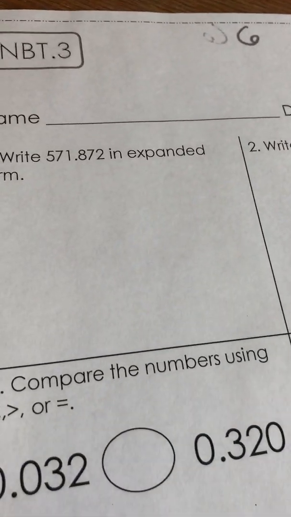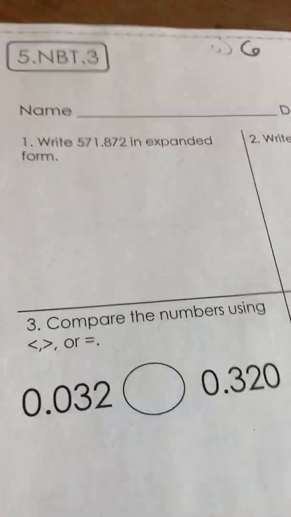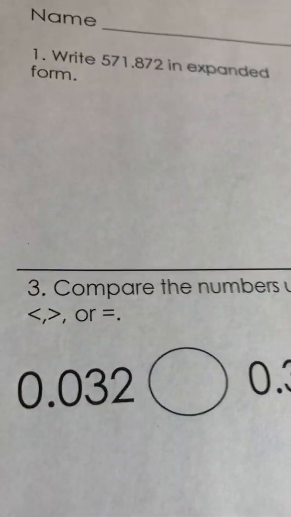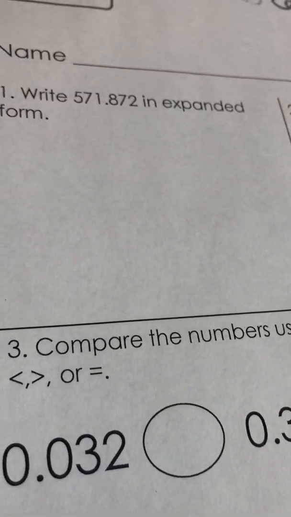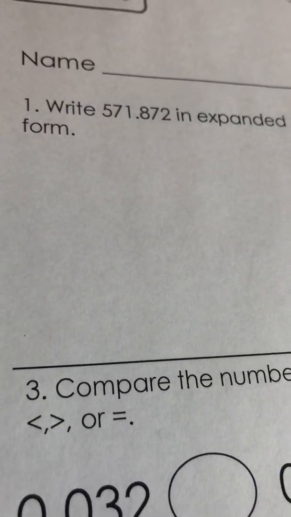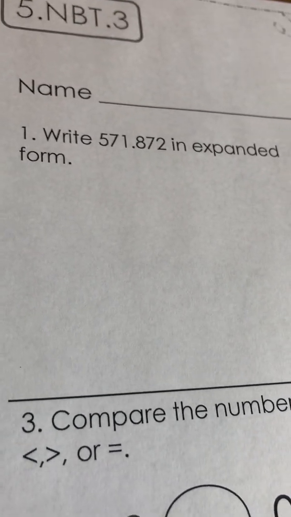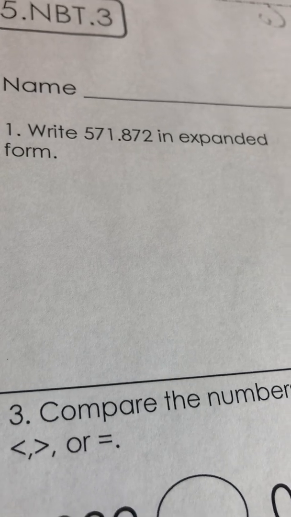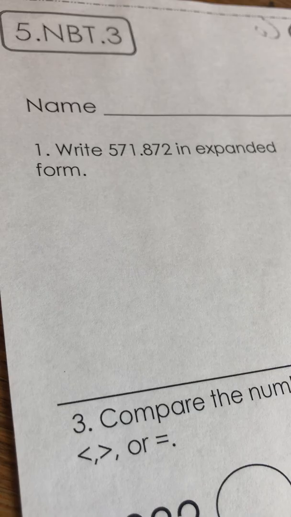Hello. In this video, we are going to look at math page 6. This page has kind of a review of what we learned about in the last session of videos from your first packet. So for number 1, we're going to write 571 and 872 in expanded form. So remember, expanded form, we're just going to write the value of each number.